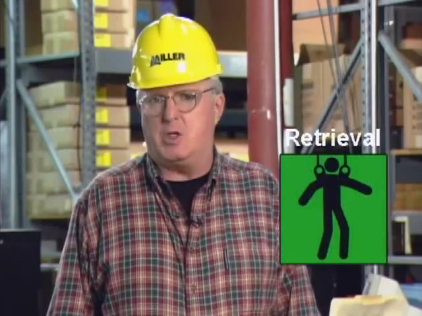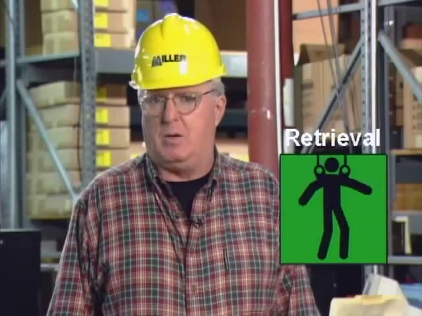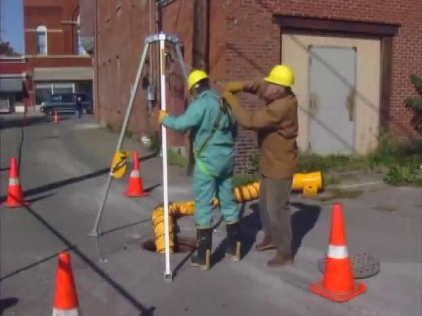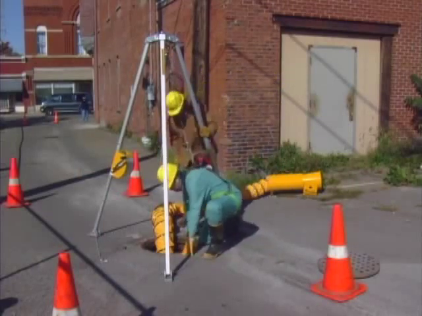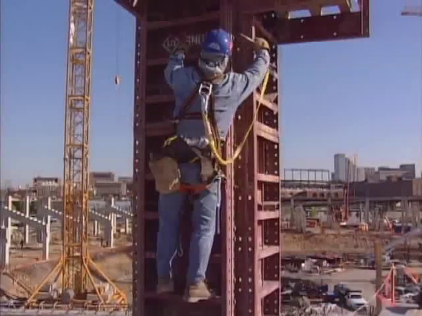The final category of fall protection products is retrieval equipment. This is generally used in applications where workers must enter tanks, manholes, and other confined spaces. A retrieval system consists of a full-body harness, a retrieval unit, and an attachment point such as a tripod.